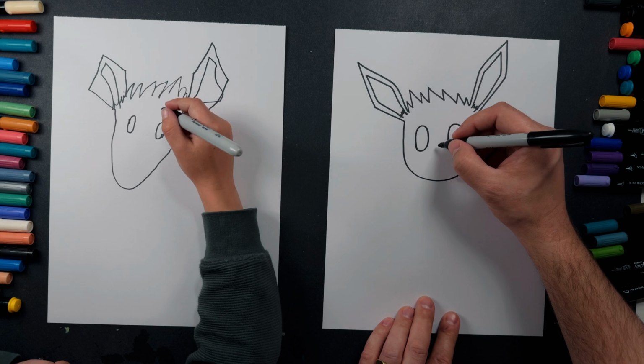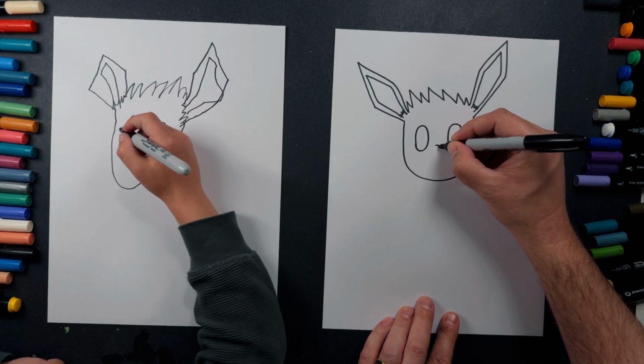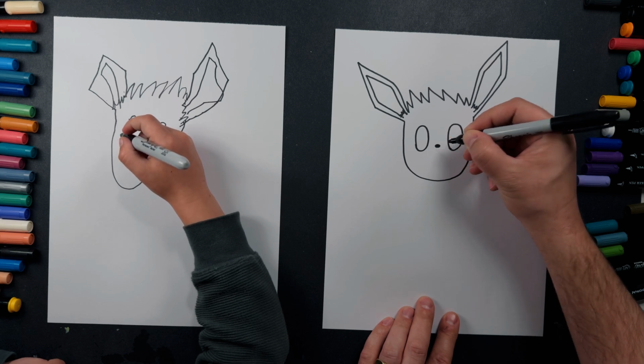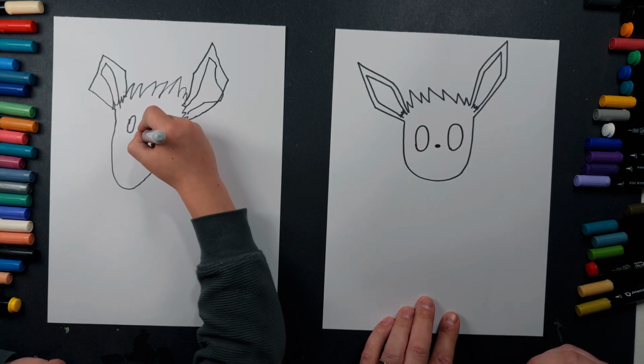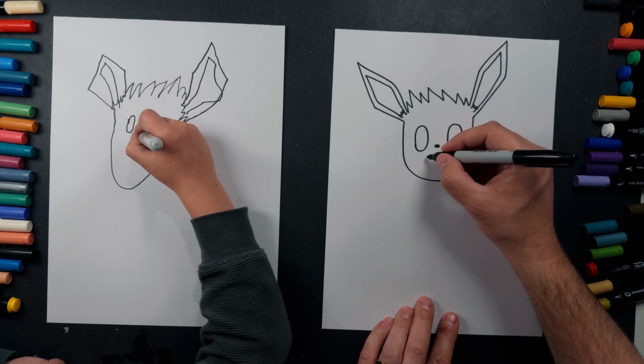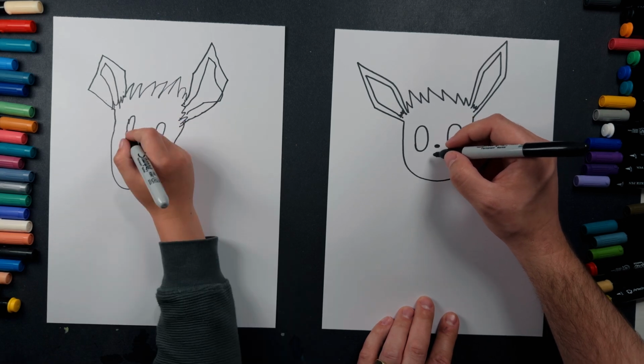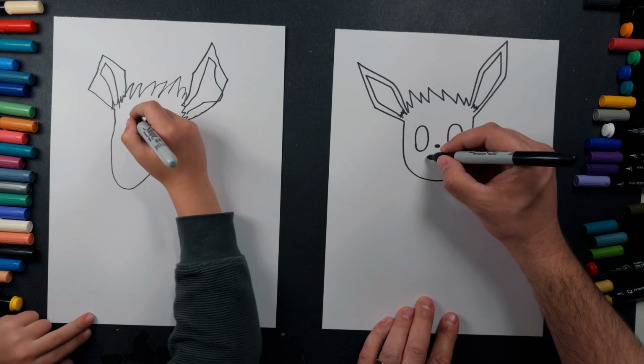Nice. And we'll do a little nose like this, kind of in the middle of the eyes. And we're going to do a little zigzag like this.